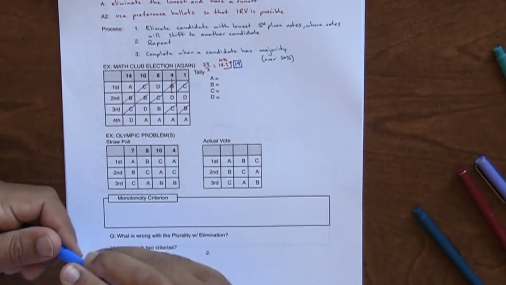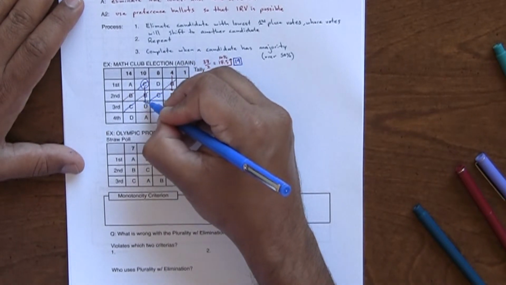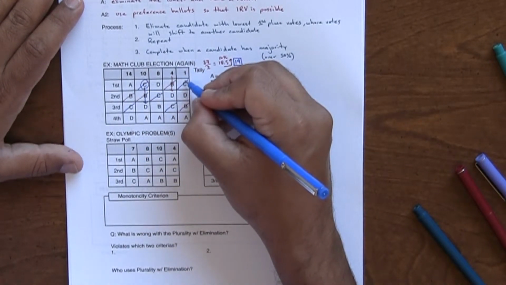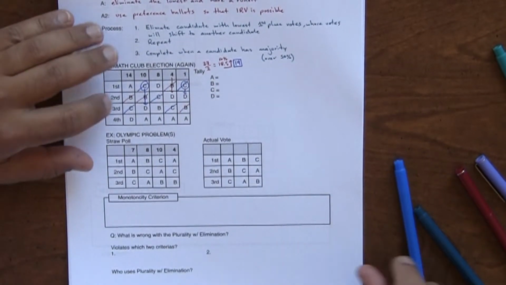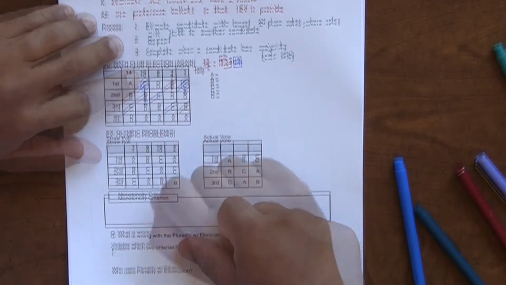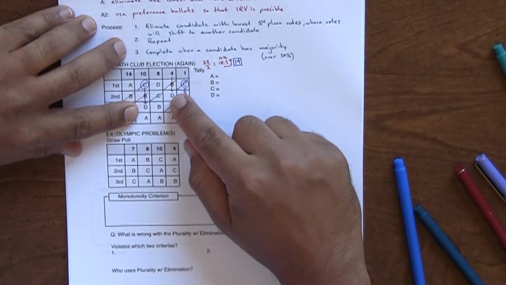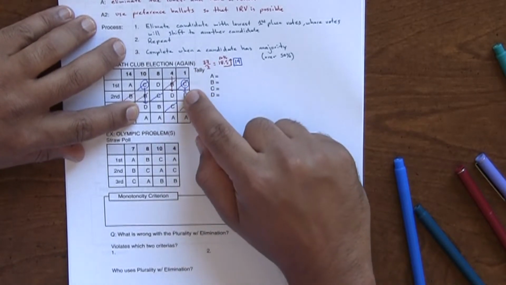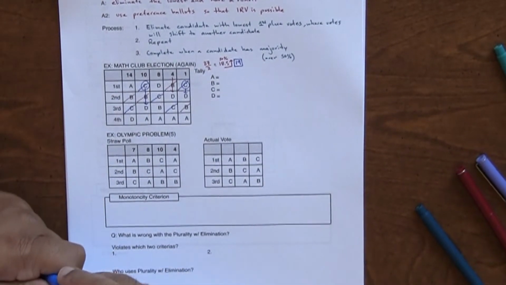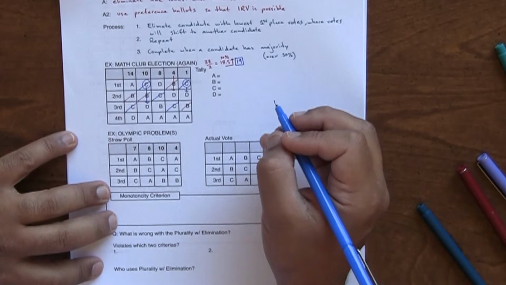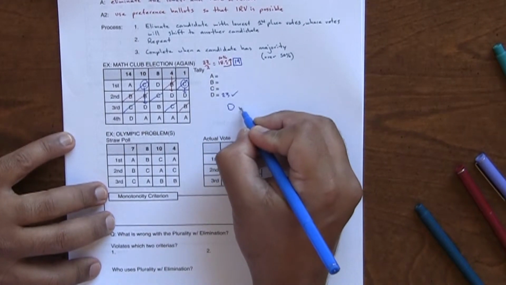Let's see who these votes shift to. These votes pass B and go to person D. These votes pass C and go to D. We're only down to 2 people now, A and D. A has 14, and D has 10, plus 8 is 18, plus 4 is 22, plus 1 more is 23 votes. So D wins with 23 votes.